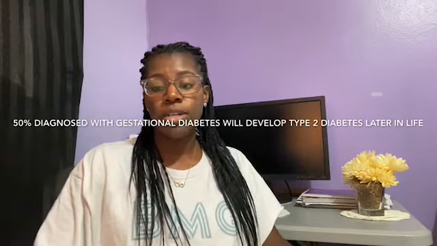Gestational diabetes is when a woman is diagnosed with diabetes while she's pregnant. So if a woman is pregnant and she didn't have diabetes before, but she has diabetes because she's pregnant, that's gestational diabetes. 50% of women who are diagnosed with gestational diabetes will develop type 2 diabetes later on in their life. So it's important for them to develop healthy habits so they can avoid type 2 diabetes later on in life, because that's a risk factor. If you have gestational diabetes, you're at a higher risk of developing type 2 diabetes later in life.